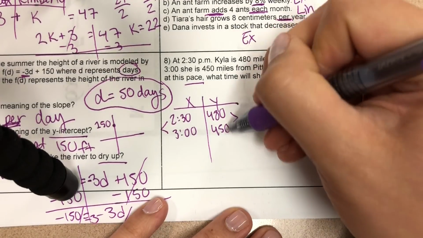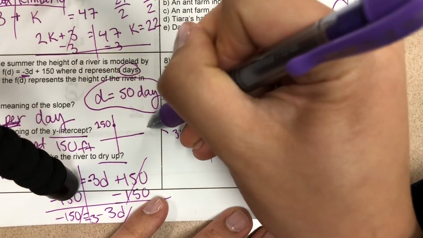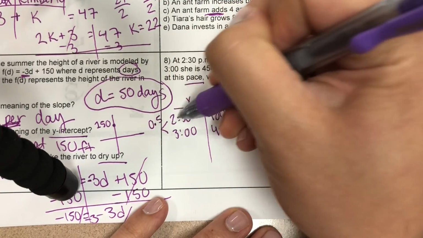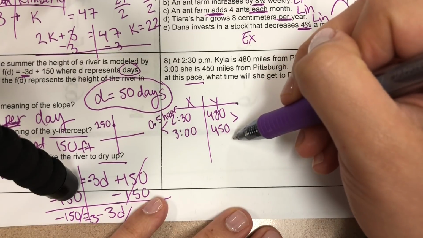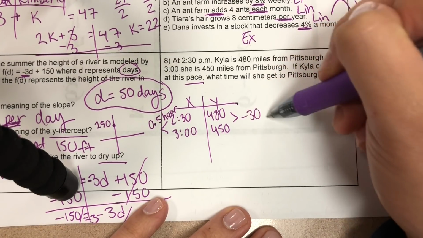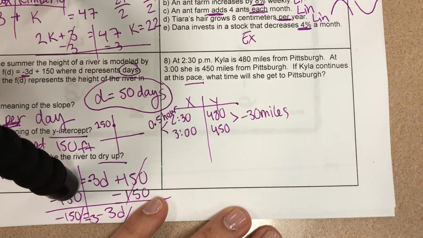So let's figure out how much she traveled in half an hour. So right here is 30 minutes. I'm going to write that as 0.5 of an hour. And then over here, she travels negative 30 miles. So she's getting 30 miles closer every half an hour.